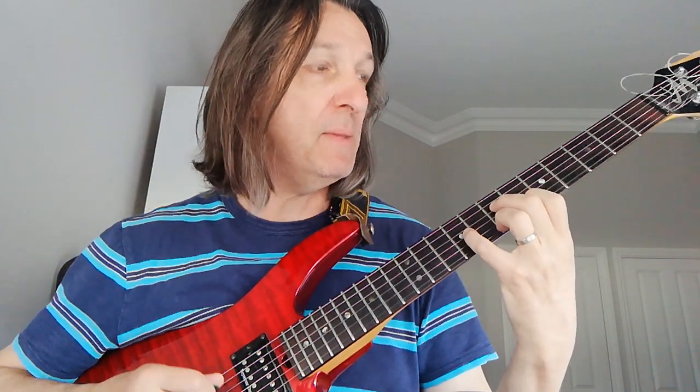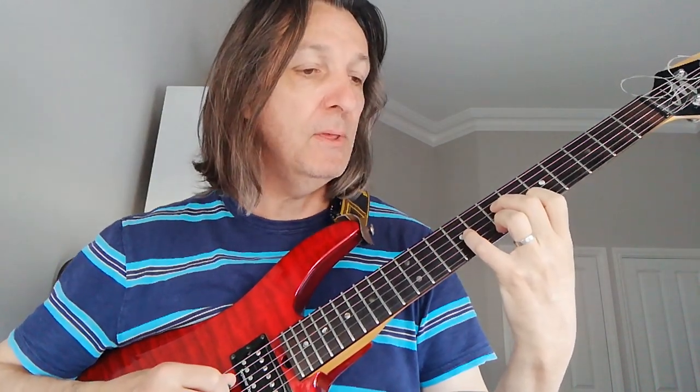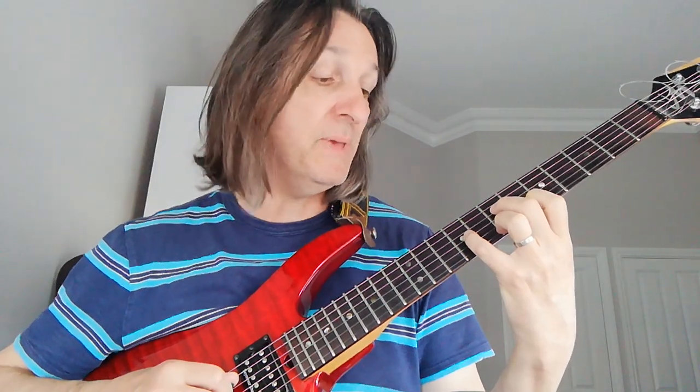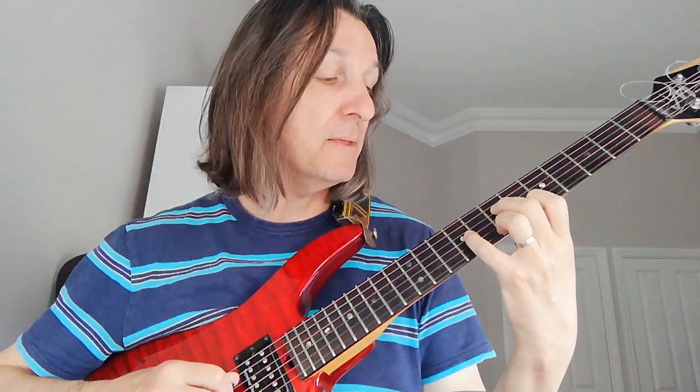Also, from the B minor flat 5, we have the F major 7 with the flat 5. So B, E, F, A, E, F, and B. So that's fine as well.